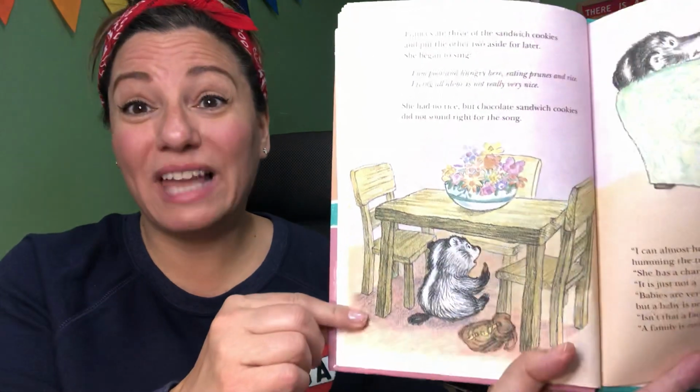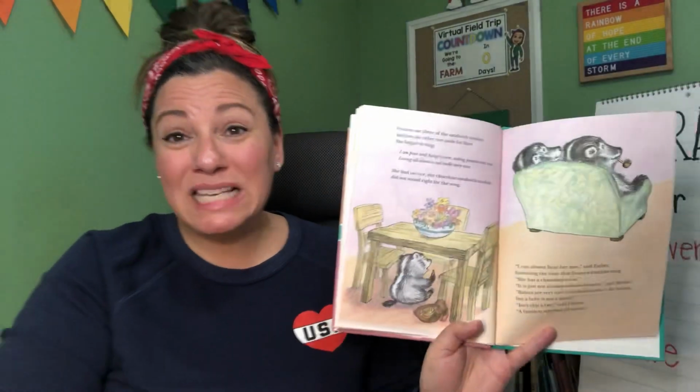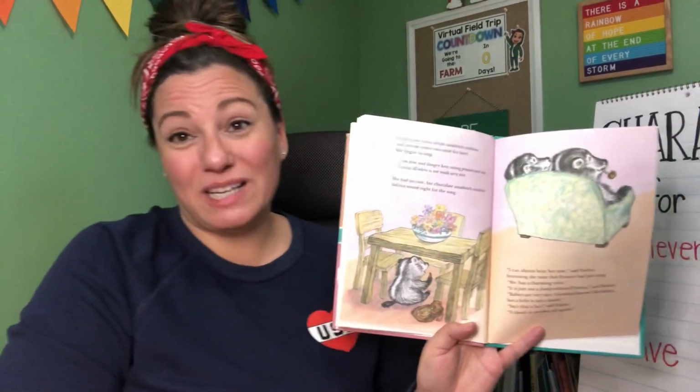We know she likes to rhyme, so she didn't want to use the word cookies because it didn't rhyme with what she wanted to say.